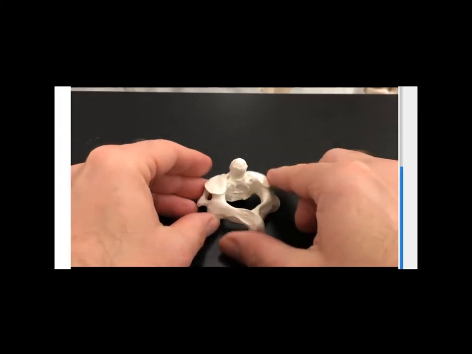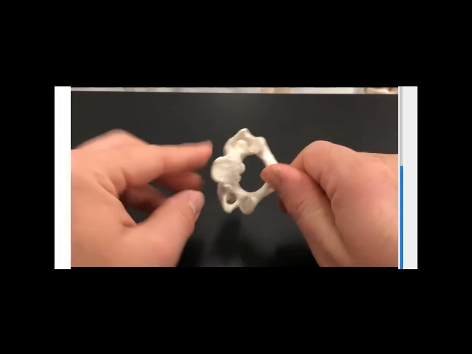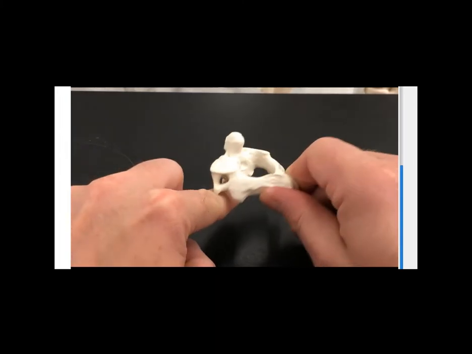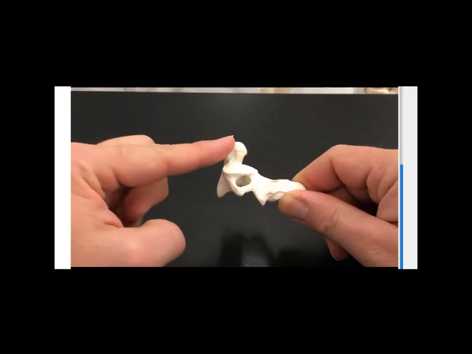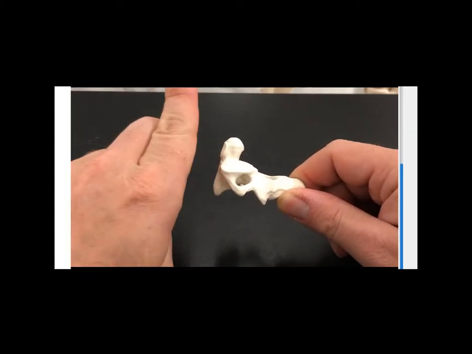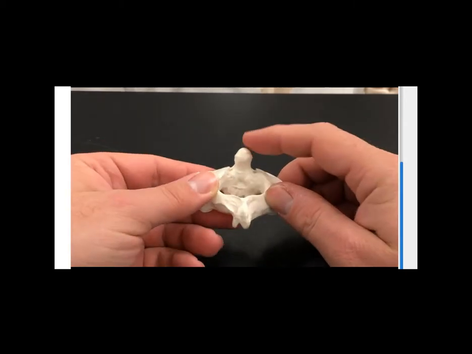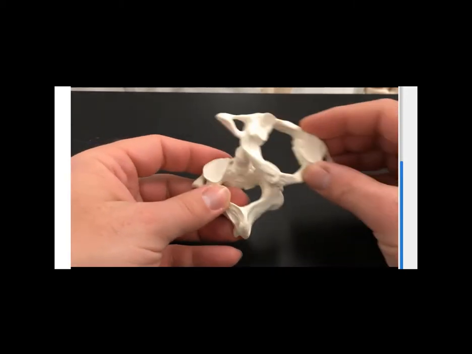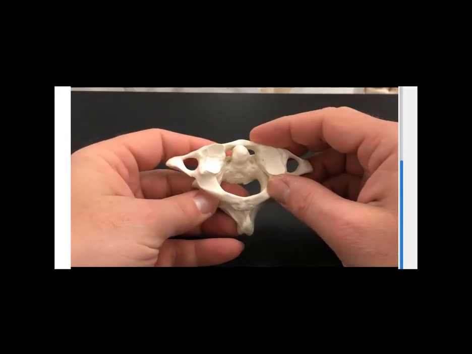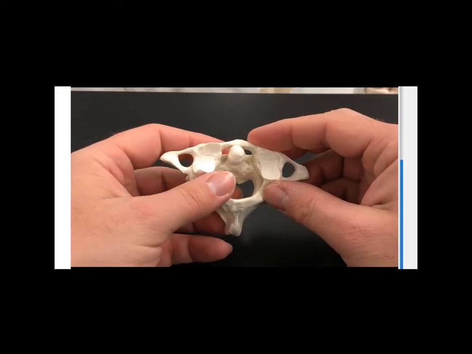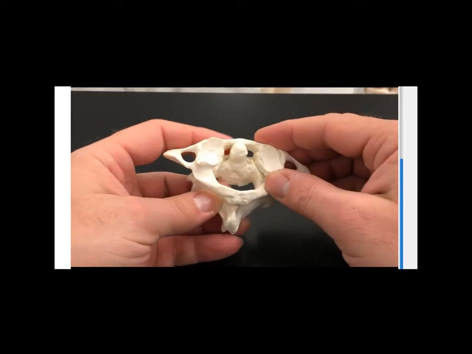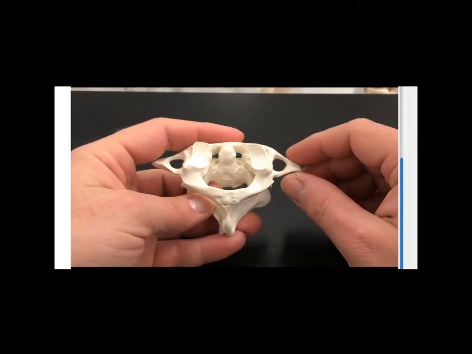Okay, so the axis is also very unique looking. It does have a vertebral body, but on the upper surface, you've got a big kind of thumb-shaped process sticking up. That is called the dens, the dens of the axis. What it does is it fits into this opening where there would normally be a body here on the atlas, and that forms a pivot joint.